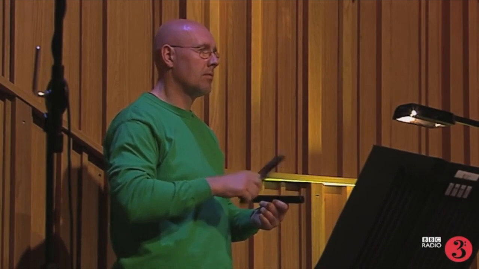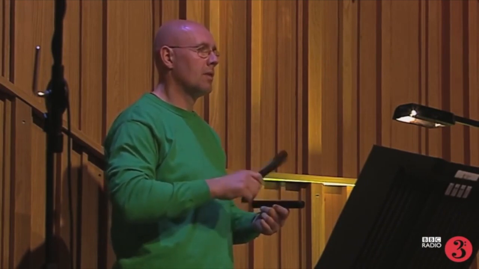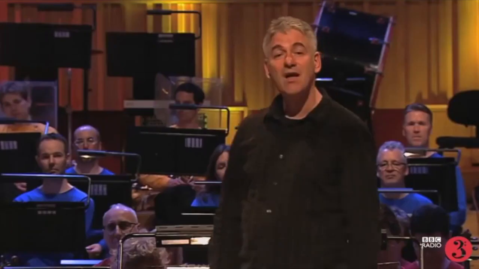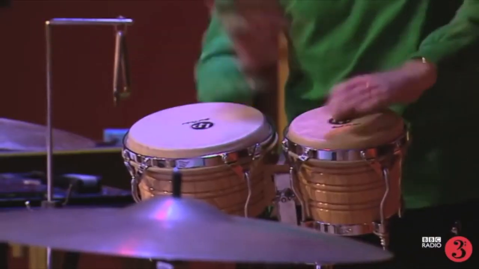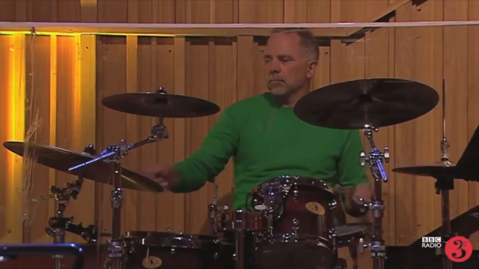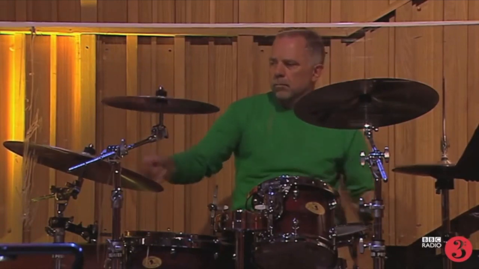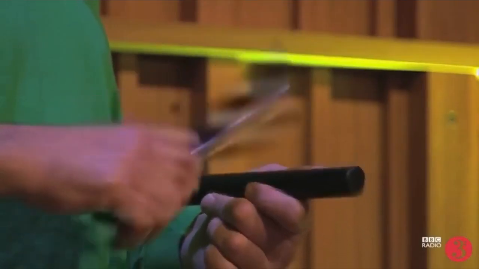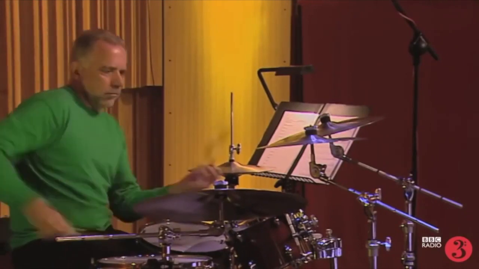Let's meet some of the instruments in the percussion section. The claves, the maracas, the bongos, the drum kit. And that is the percussion section.